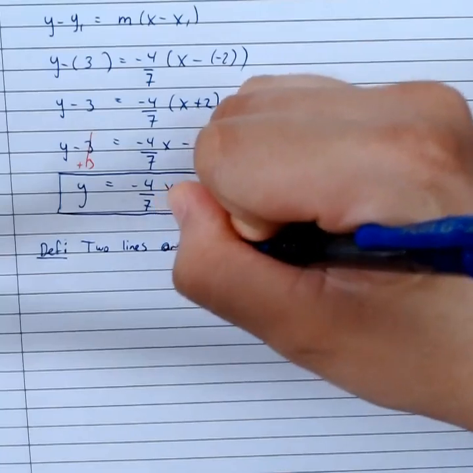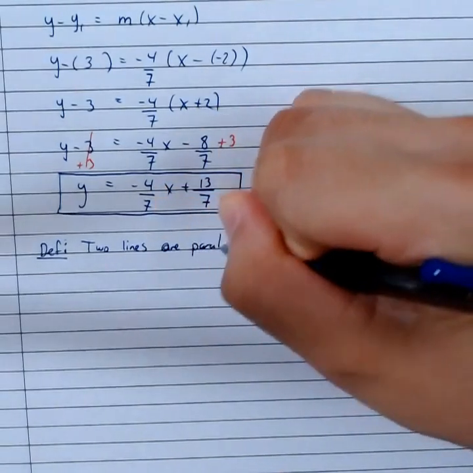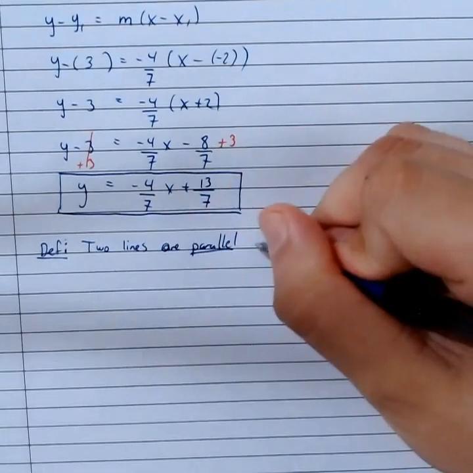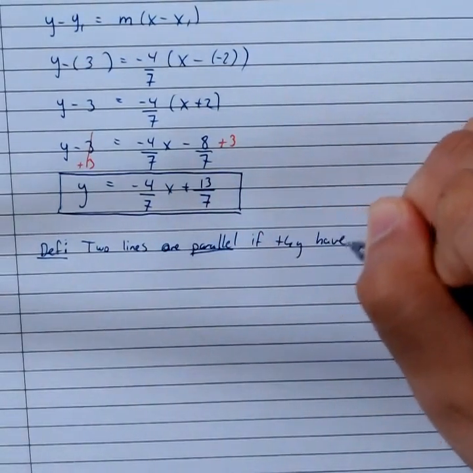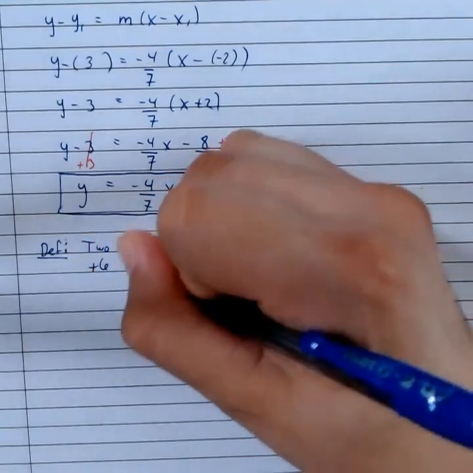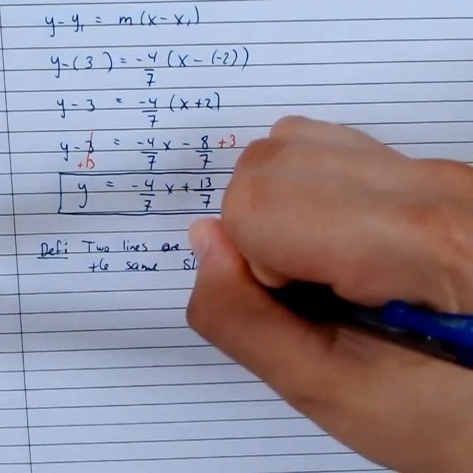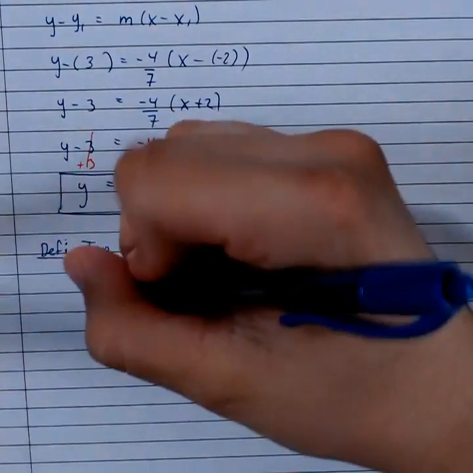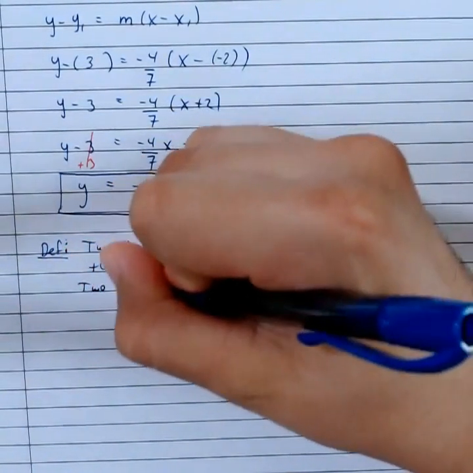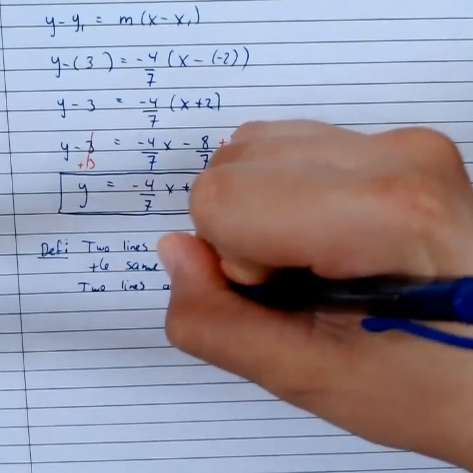Definition. Two lines are parallel if they have the same slope. That's what it means to be parallel.